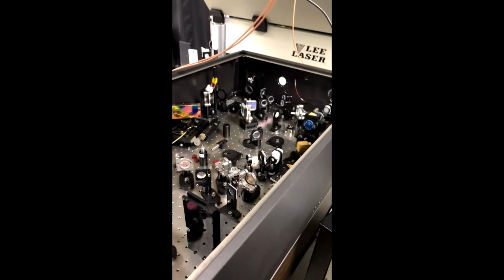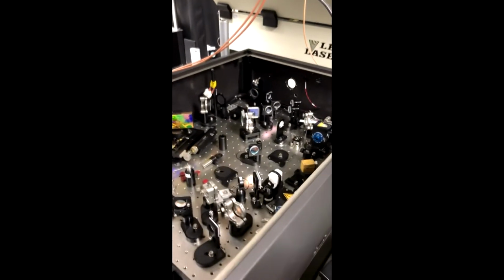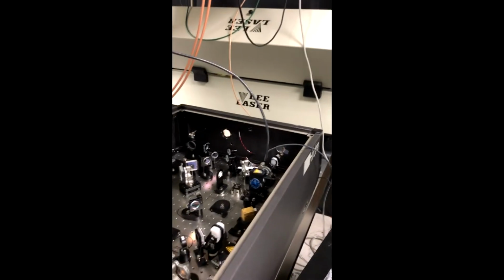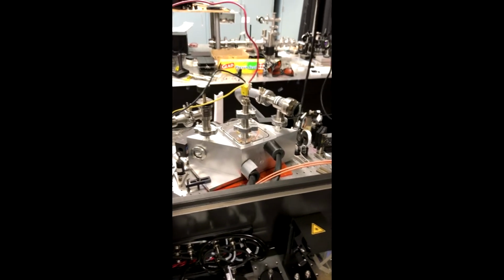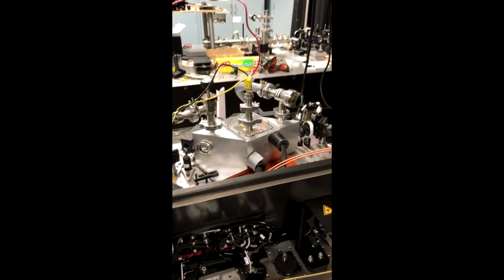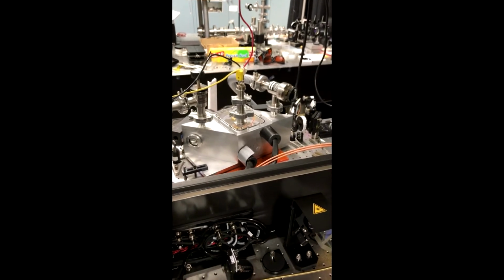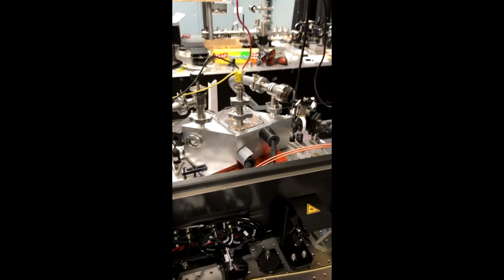We are currently trying to change this laser system to a 50 kilohertz laser system. At the back you can see a Lee laser, which is going to be the new pump for this laser system. As a matter of fact, we also needed to design a new chamber for the main Ti:sapphire crystal in this laser system, as the current crystal holder is not capable of handling the 80 watt power that is going to be the pump power at 50 kilohertz.